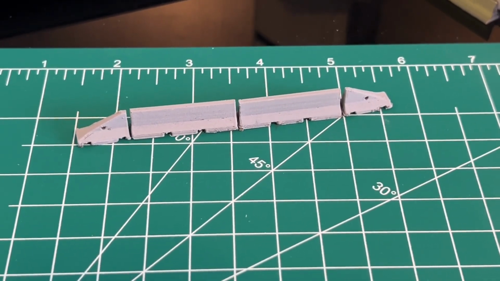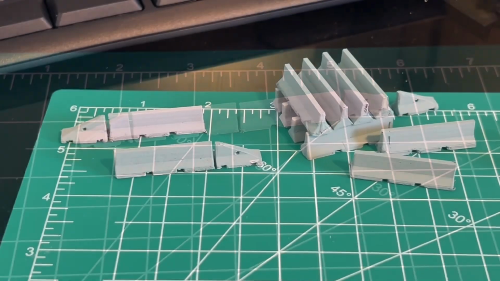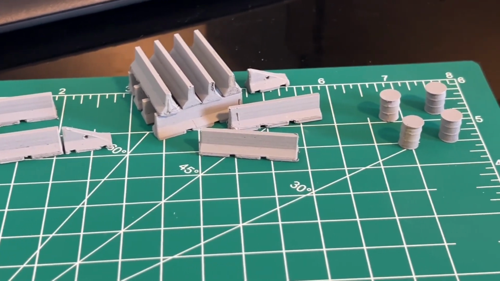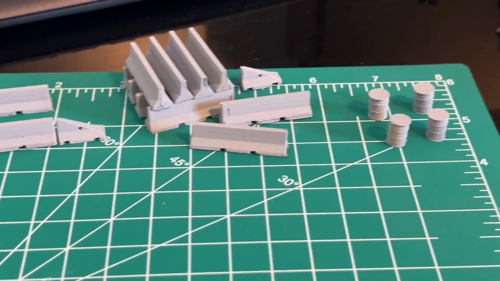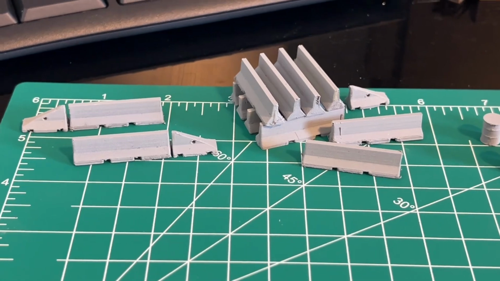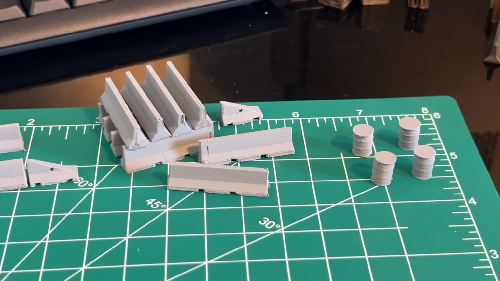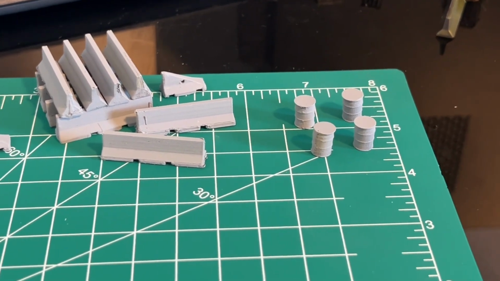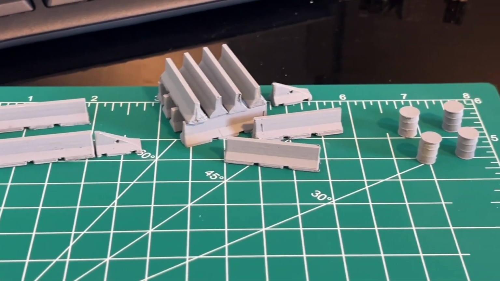All these little detail things, you can really take that modeling to the next level. So here's a good look at some of the stuff that's just been primed. Again, this is not finished, painted or weathered or anything. This is just a coat of primer, but you can see the jersey barrier, the end caps for the jersey barrier. I mean, you could stage all kinds of scenes and help really detail things out. There's some barrels. The sky's the limit with these files.